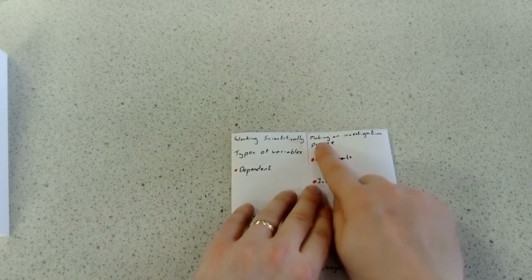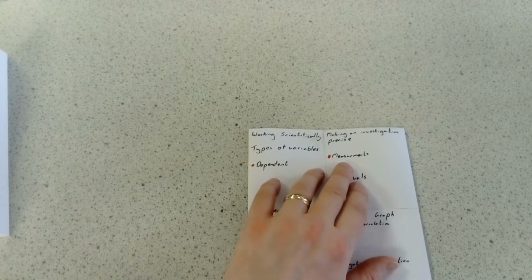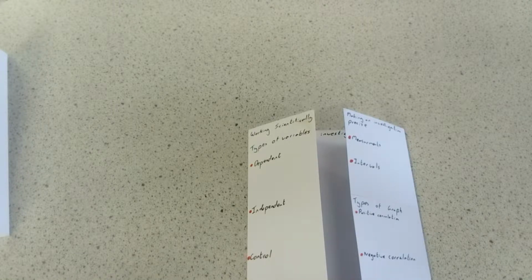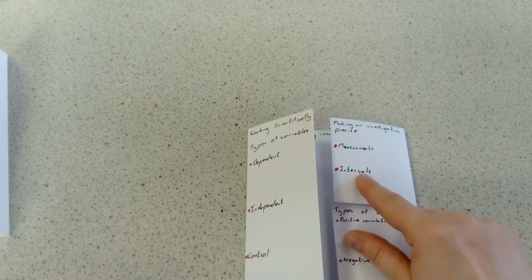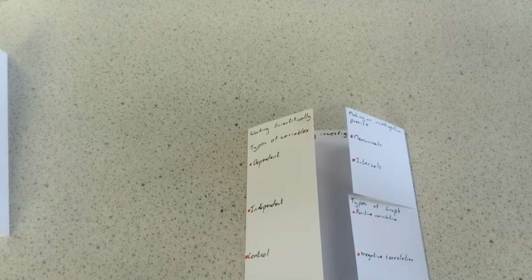Right, second door, so making an investigation precise. Measurements. What sort of measurements are we going to make to get it precise? Are we going to use measurements that are far apart? Are we going to use measurements that have a small scale, etc.? Hand in hand with that, look at intervals. Explain what an interval is.